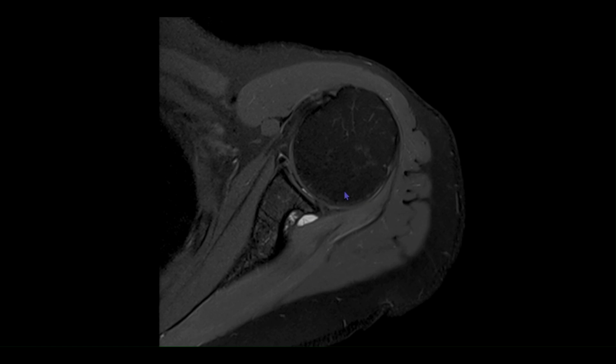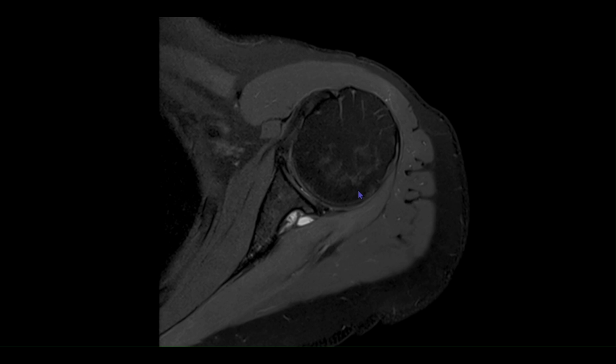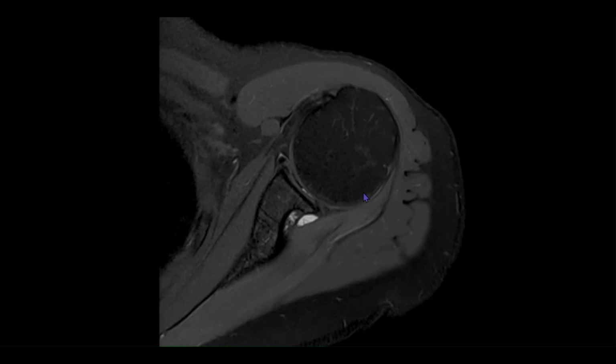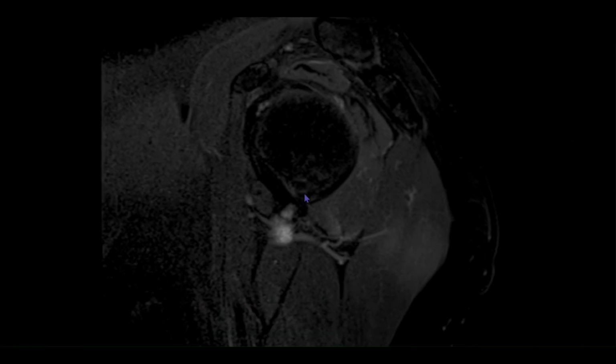So for the rest of the things, the bone appears normal, no marrow edema is there, the greater and the lesser tuberosities appear normal, no evident cystic changes or anything is seen. Now we will just end by evaluating the acromioclavicular joint. It also appears normal. The type of acromion is type 2. There is no spurring or anything evident.